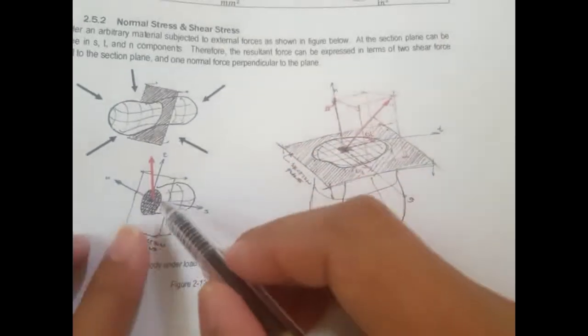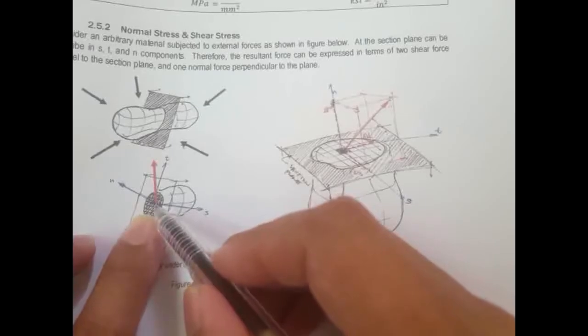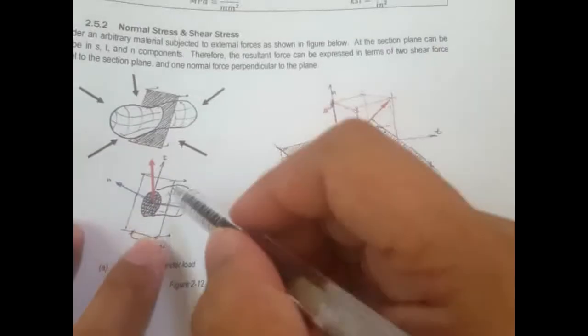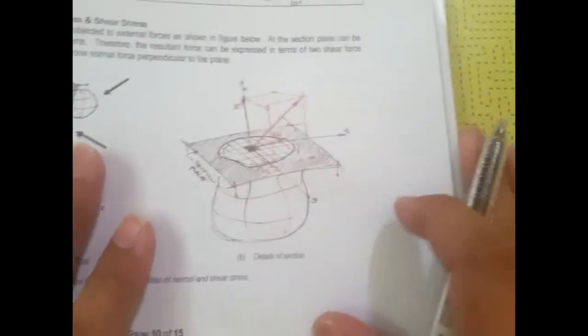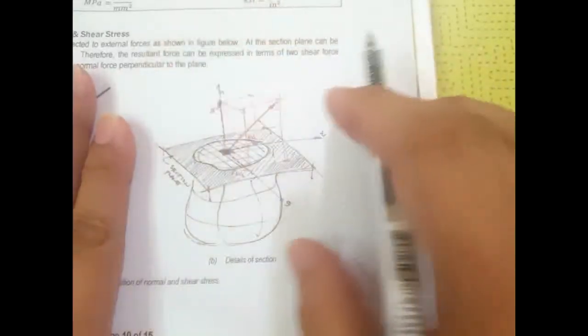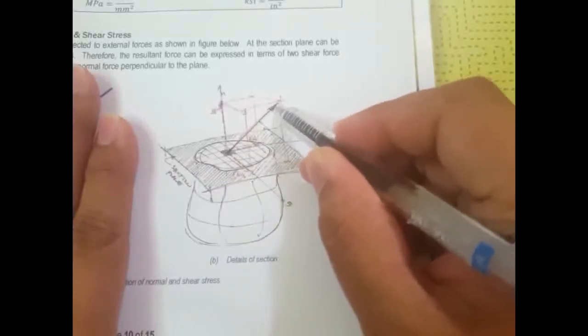So right here, there's going to be a resultant force, an internal resultant force. And if we have this plane right here, and let's say we are using a rectangular coordinate system, it's something like this, right? So this is the cut section, and we have this resultant force.